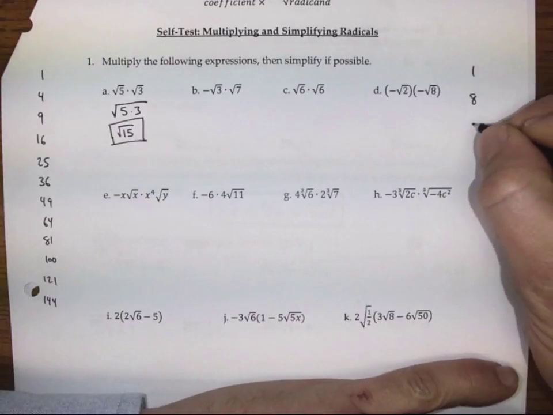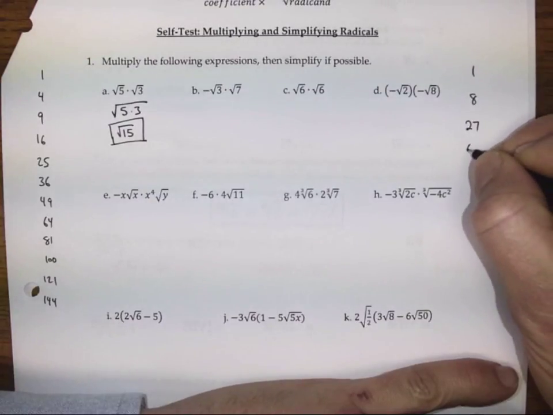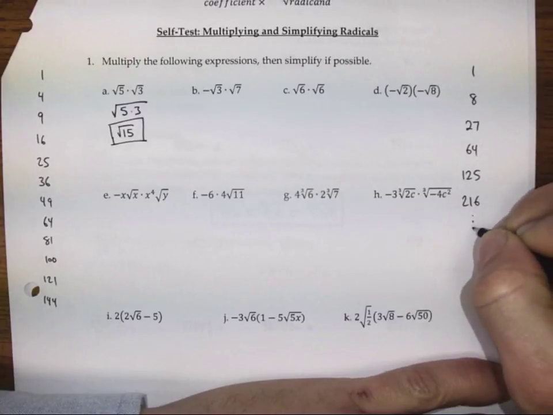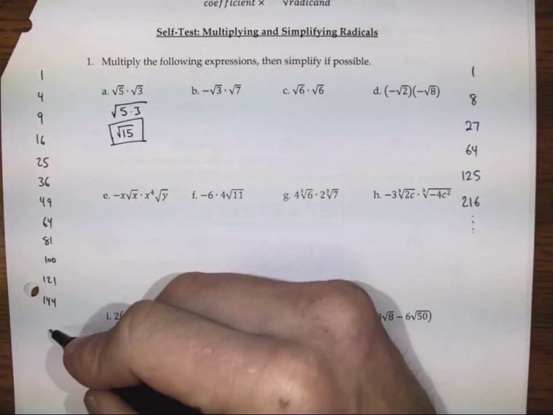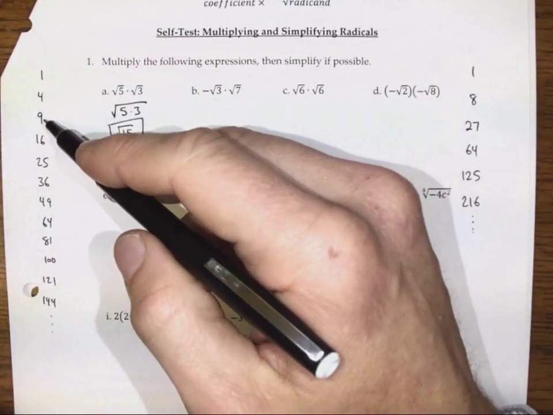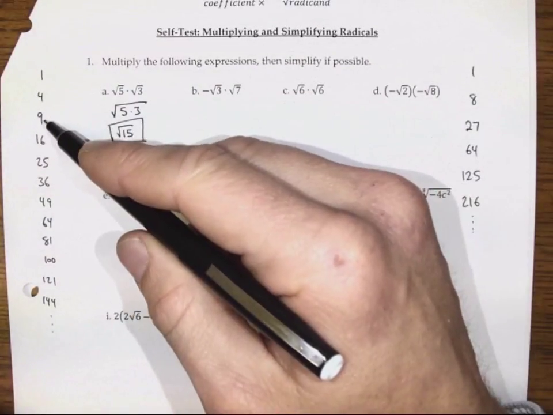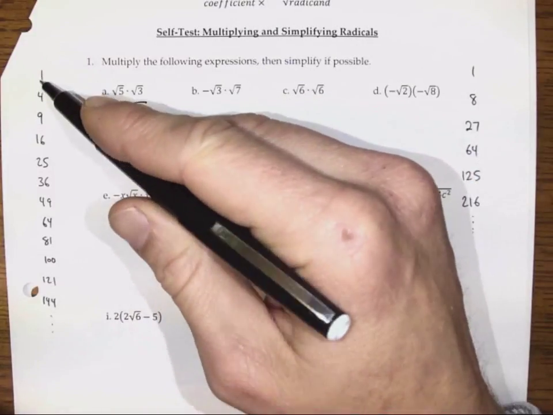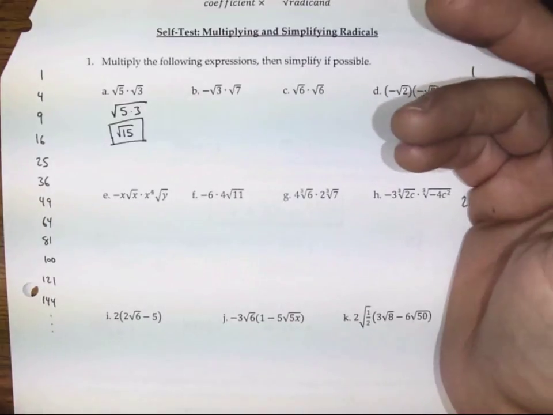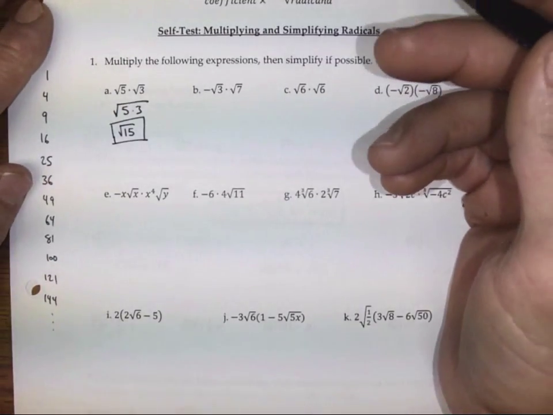So 1, 8, 27, 64, 125, 216, and again, hopefully that's all we'll need there. And so then I might check and say, are any of these perfect squares a factor of 15? And the answer is no. So that leaves us with that step done.